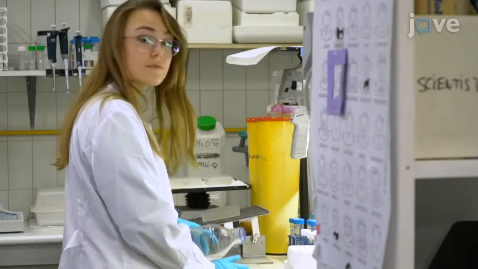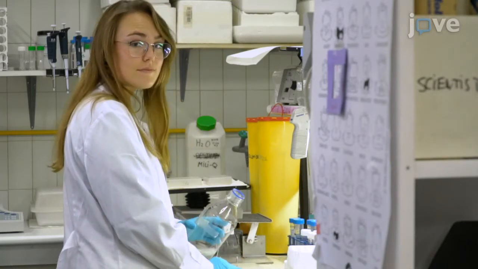Demonstrating the procedure will be Ana Bello, a graduate student, Alejandro Garrido, a technician, and Solange Moreno, a graduate student.